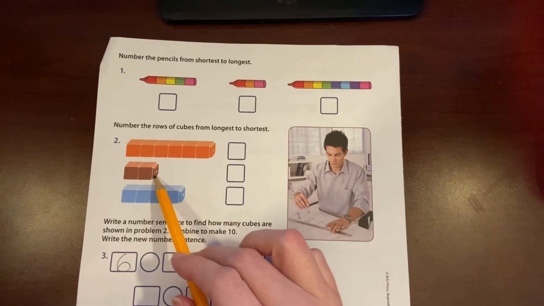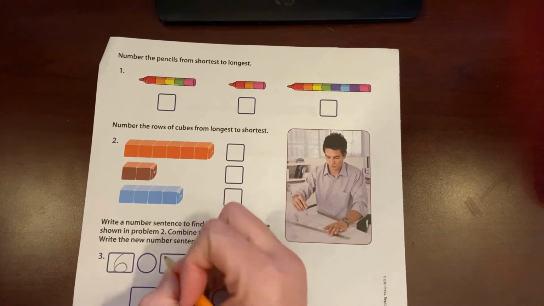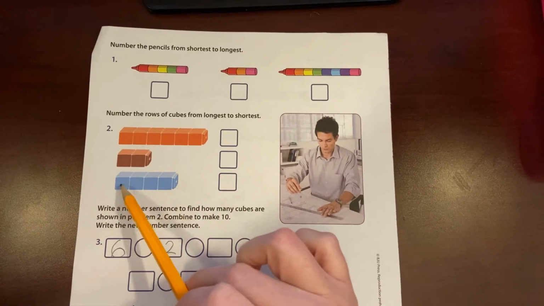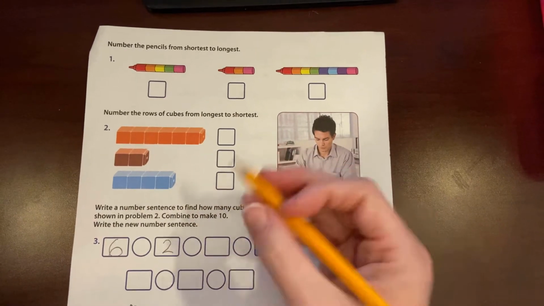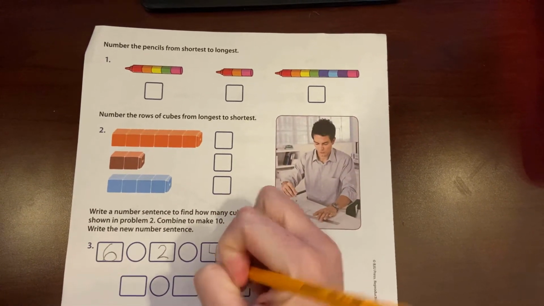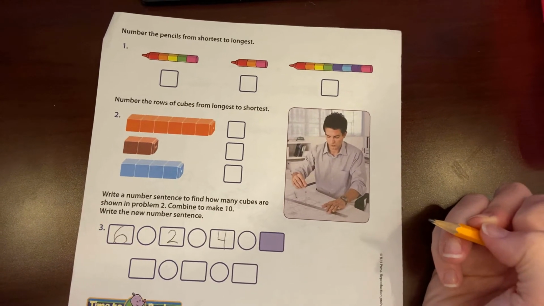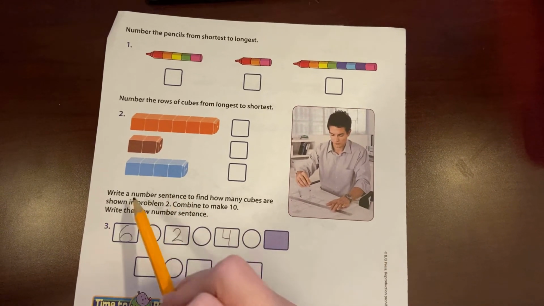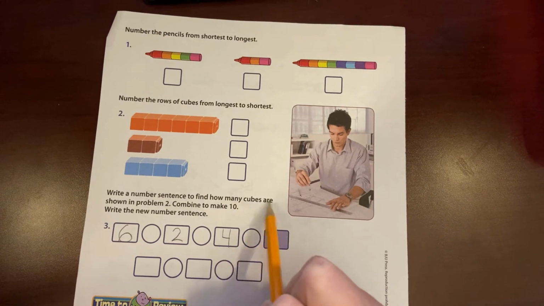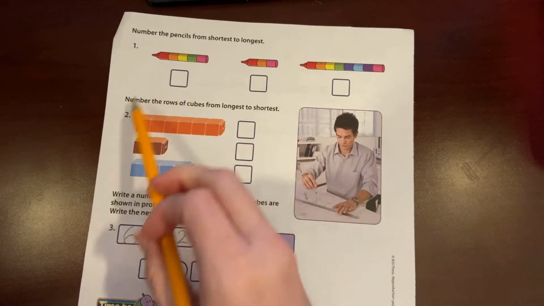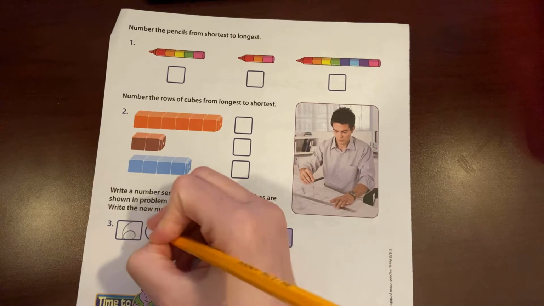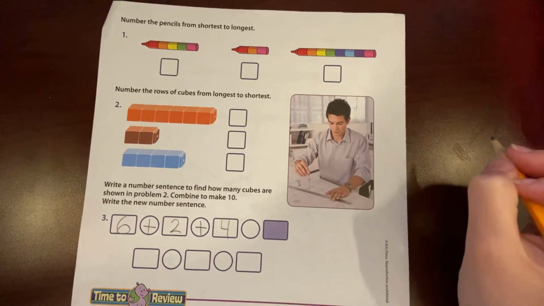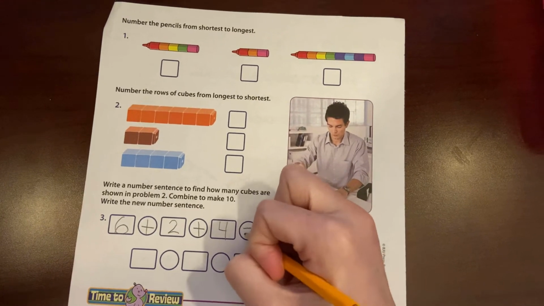I'm going to count the brown. That's 1, 2. I'm going to put it in my next box. I'm going to count the blue. That's 1, 2, 3, 4. I'm going to put it in my third box. Okay, so what we're doing is we're adding, right? Because it says to write a number sentence to find how many cubes are shown in problem 2. How many altogether? Altogether means to add. So I'm going to put my plus signs in between. And then at the end, there's always the equal sign.